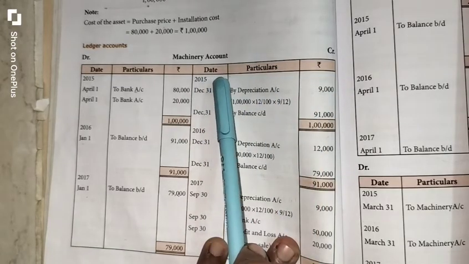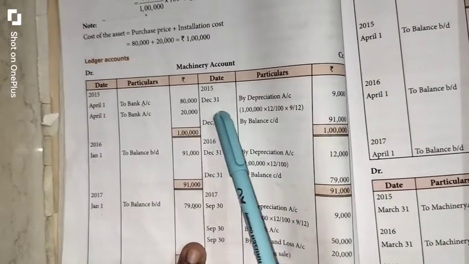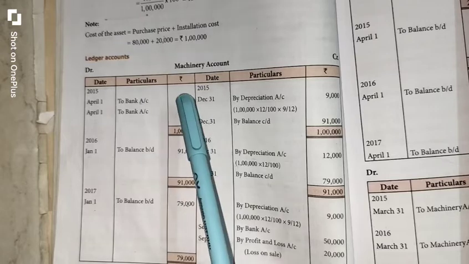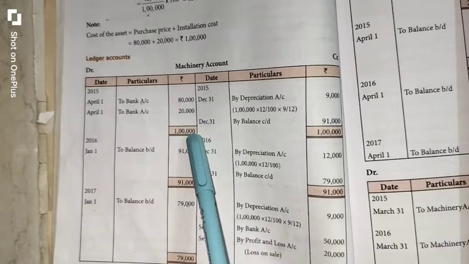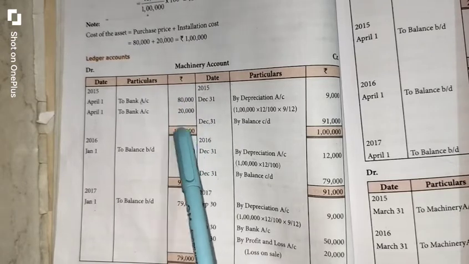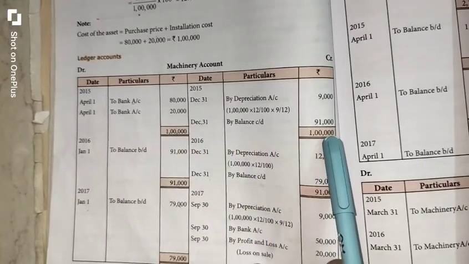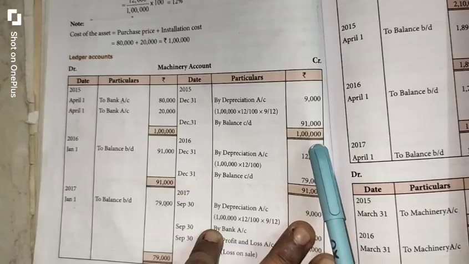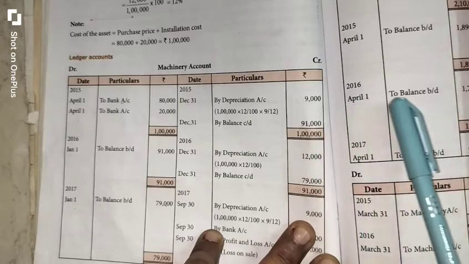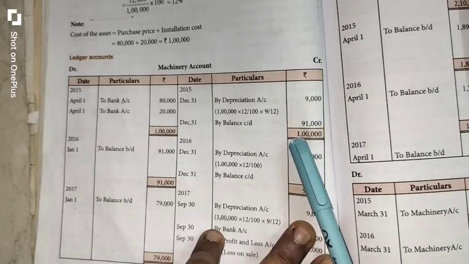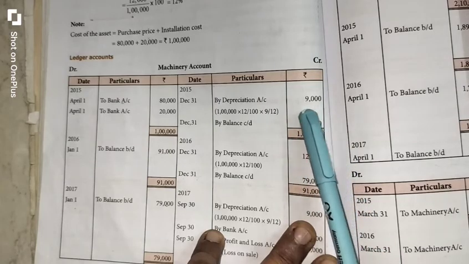Then we have to find which side has the higher value. Of course, the debit side has the higher value. So 80,000 plus 20,000, 1 lakh rupees, we consider as the total. We enter the total on both the debit and credit sides. Then we find the difference. For that we subtract 9,000 from the total amount of 1 lakh. We will get 91,000.